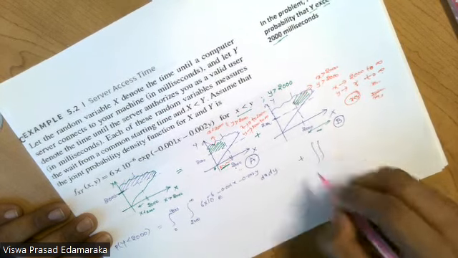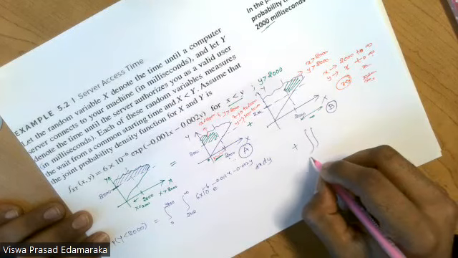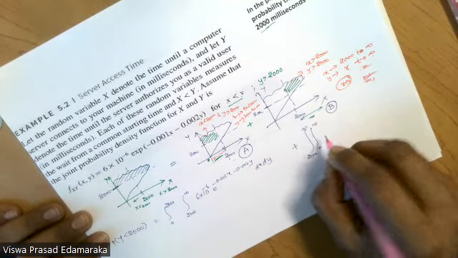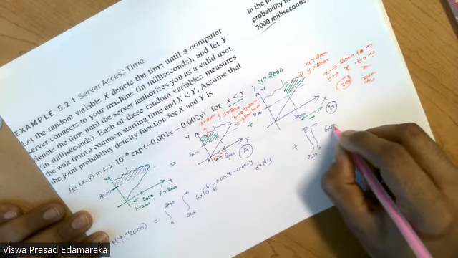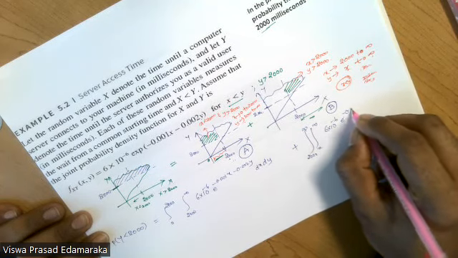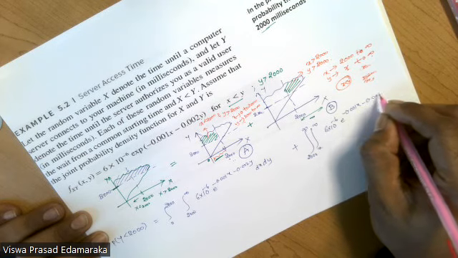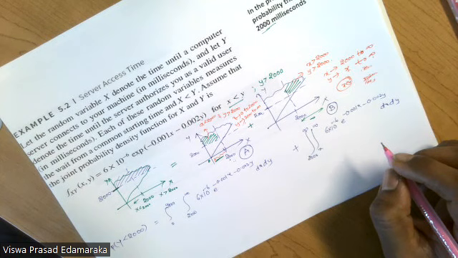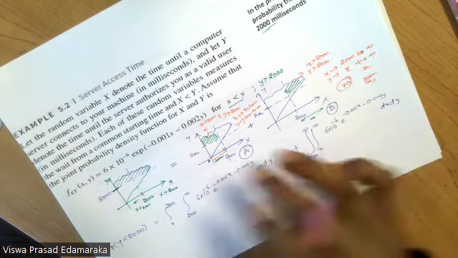And B part, what is B part? From 2000 to infinity for x and x to infinity for y, 6 into 10 power of minus 6 e power of minus 0.01x minus 0.002y dx dy.